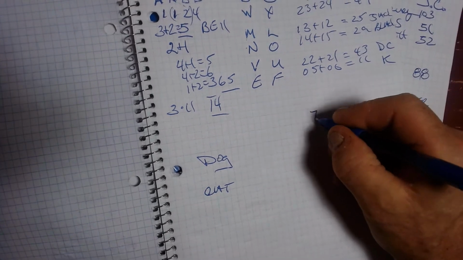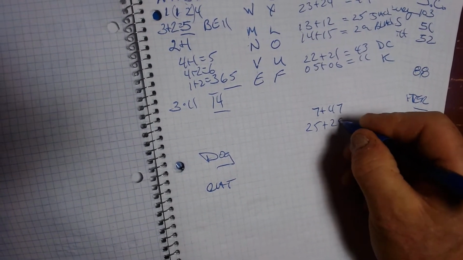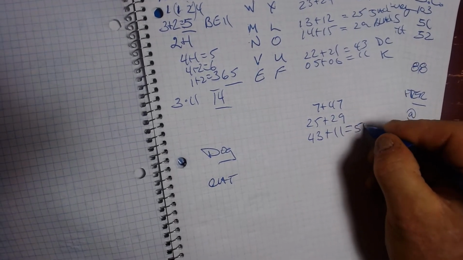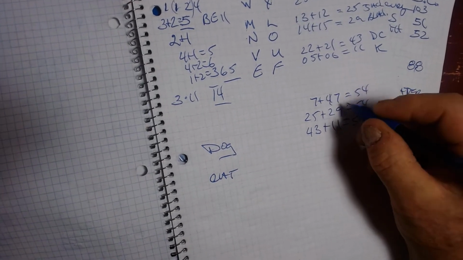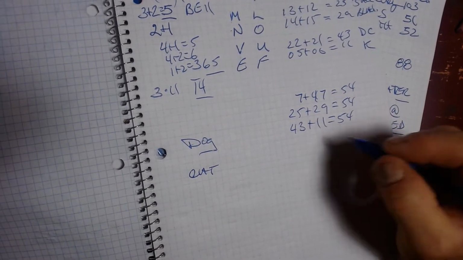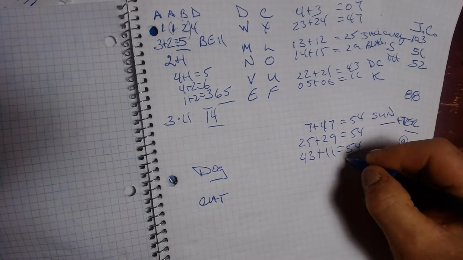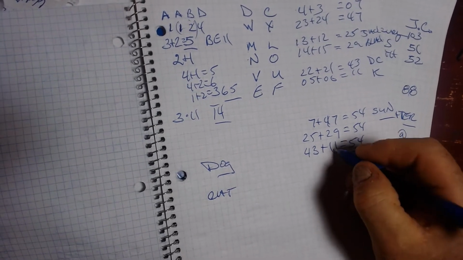The first answer is 7 and 47. The next answer is 25 and 29, and the third answer is 43 and 11. If you add it up, it equals 54, it equals 54, it equals 54. Time, birth, into creation in the house of DC in the sun. The total is 162. 216 is the diameter of the moon.